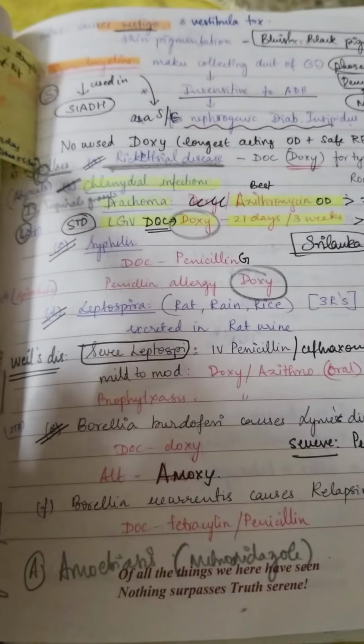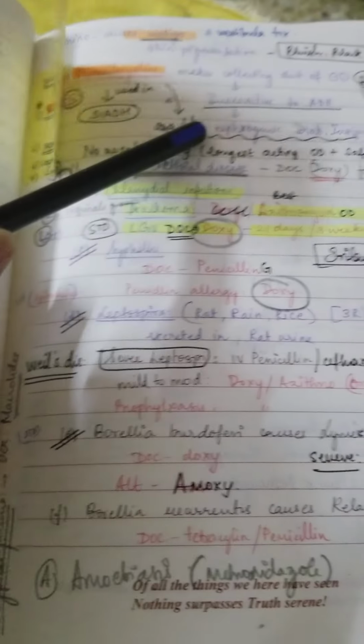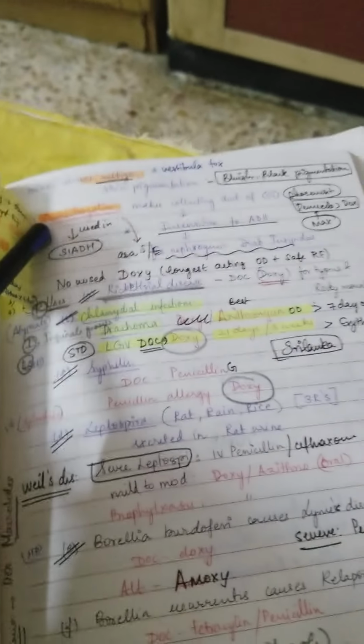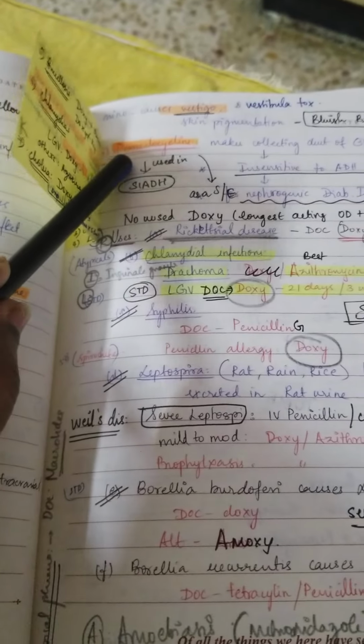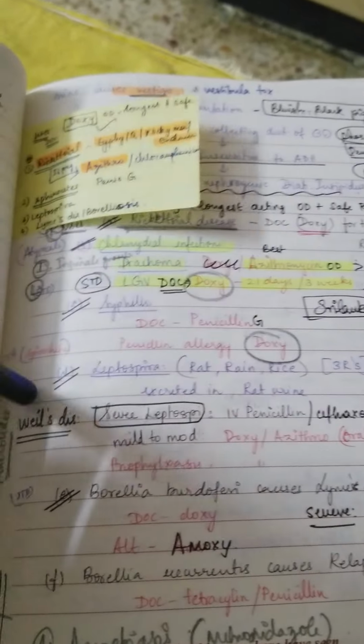In one case we give demeclocycline, with SIADH. Why? Because the side effect of demeclocycline is nephrogenic diabetes insipidus. So you can give it, but you have a severe side effect of photosensitivity.